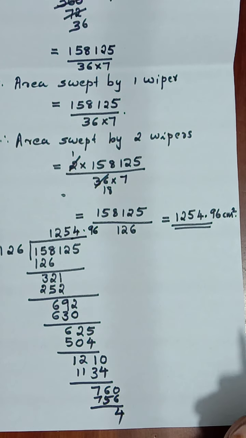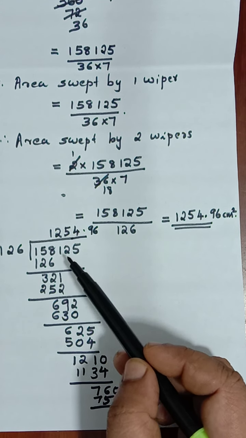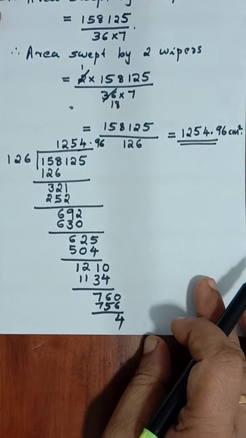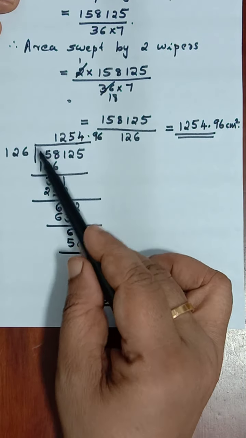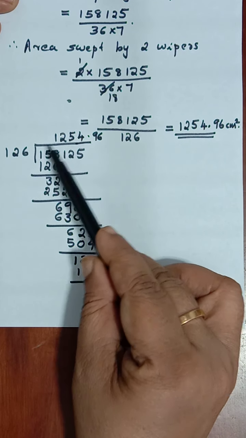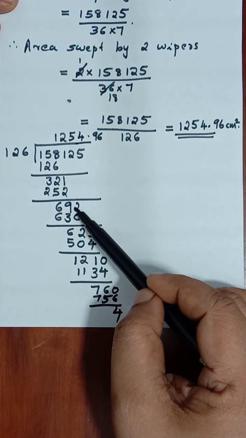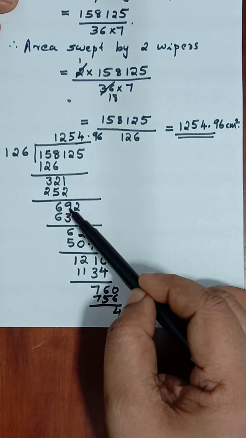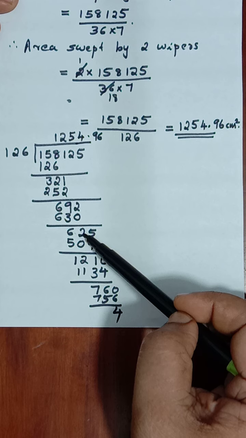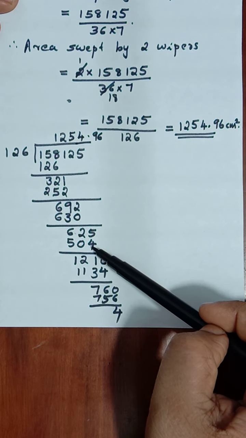Do the calculation in the working column, get the answer. Here you can see the calculation of how it is getting divided. 1,58,125 divided by 126. 1 time 126, subtract, 32 you are getting, 1 remainder, 2 times 252, subtract, 69. Now bring down 2, 692, 5 times 630, subtract, 62, bring down 5, 4 times 504.